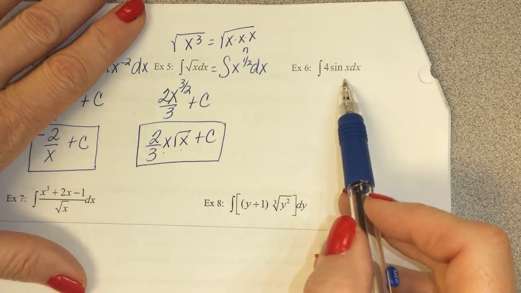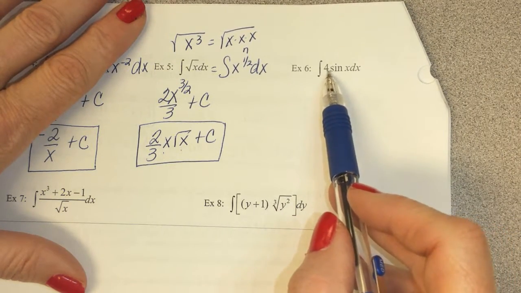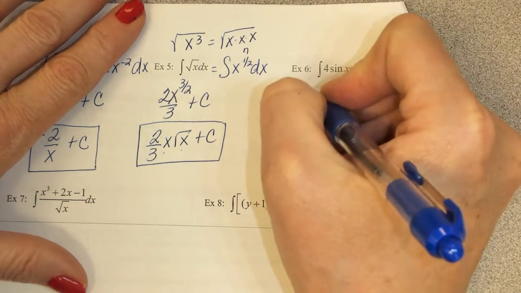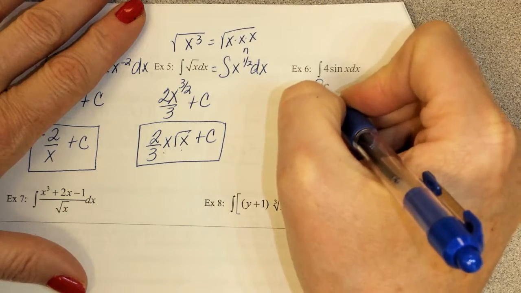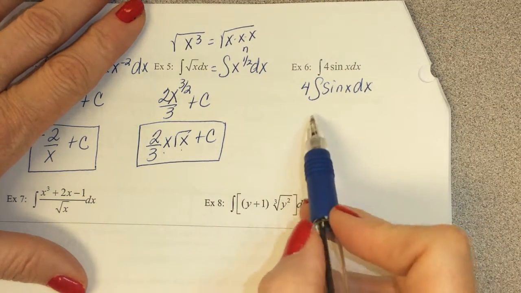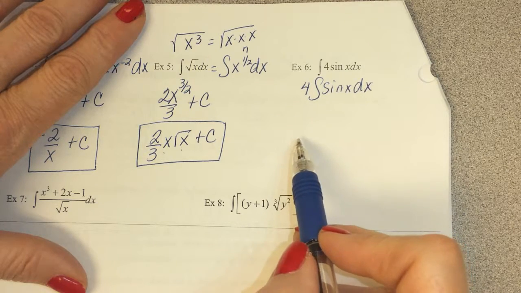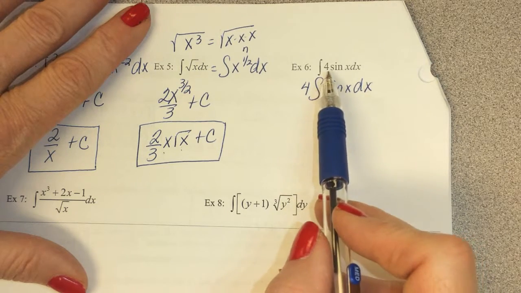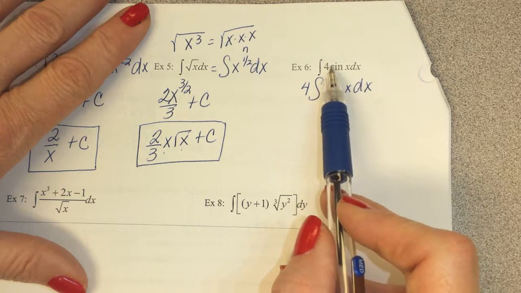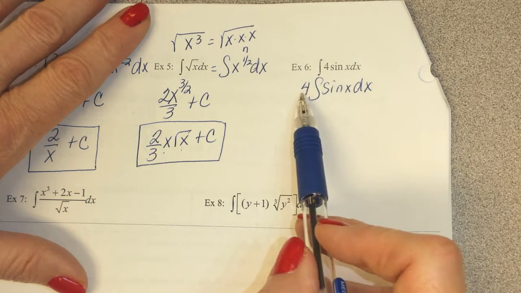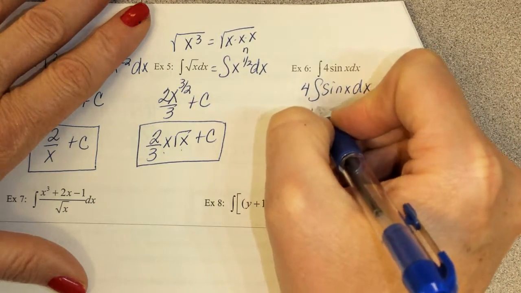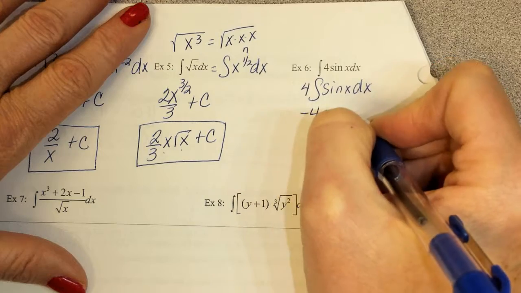But first, let's look at number 6. If we have a coefficient in front of sine or cosine, you can always pull that out in front. As long as it's a constant, you can pull it out in front and just not have to deal with it. And you just carry it down as you go. And that's a nice rule to have. We can do that with any coefficient that's a constant. If it's an x, we couldn't do it, but if it's a constant, we can. So the integral of sine is going to be negative cosine.